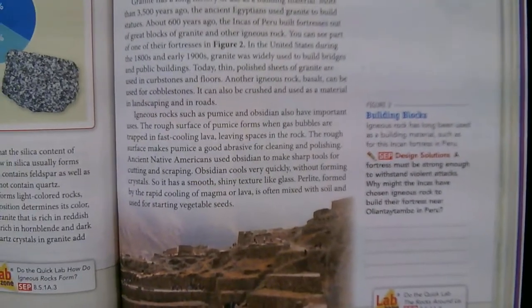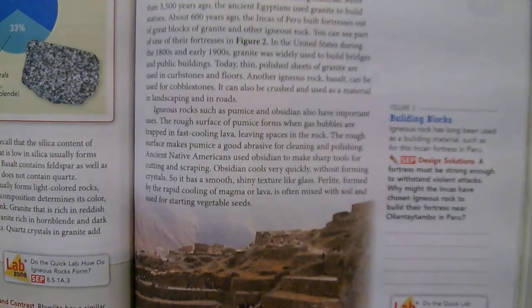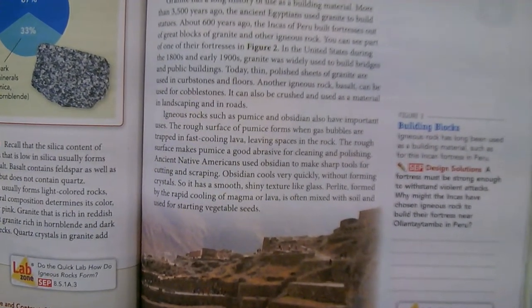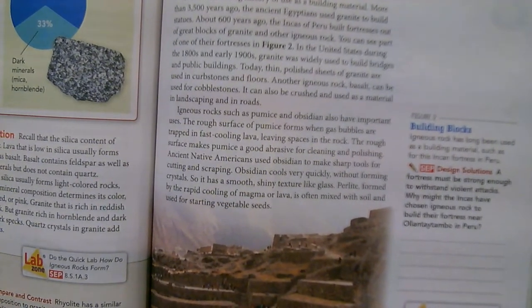Igneous rocks, such as pumice and obsidian, also have important uses. The rough surface of pumice forms when gas bubbles are trapped in fast-cooling lava, leaving spaces in the rock. The rough surface makes pumice a good abrasive for cleaning and polishing.